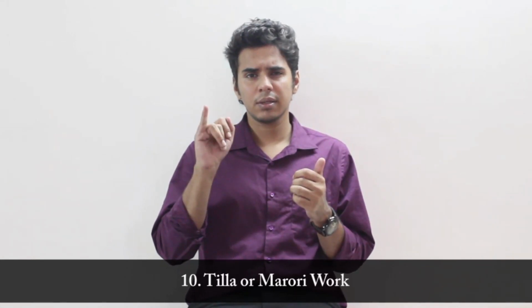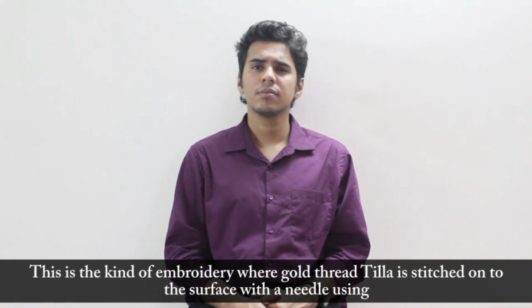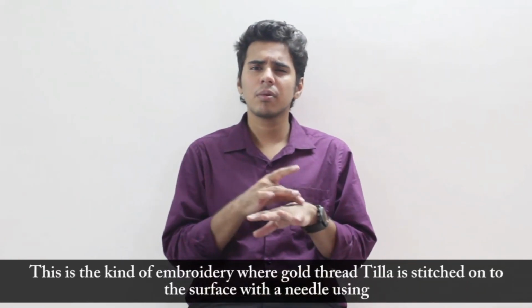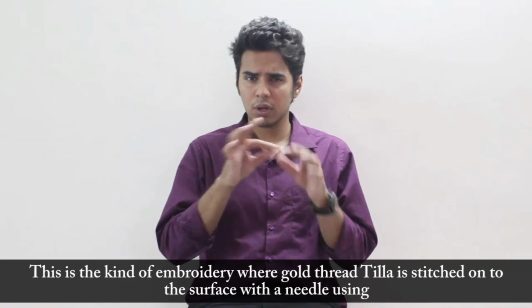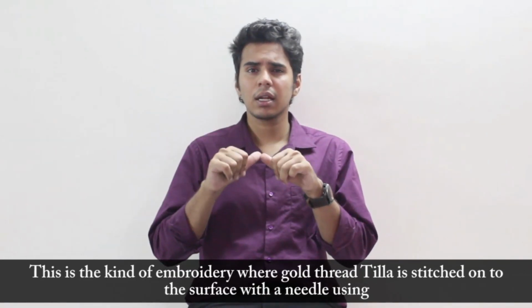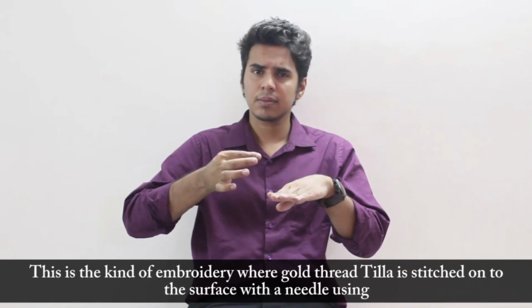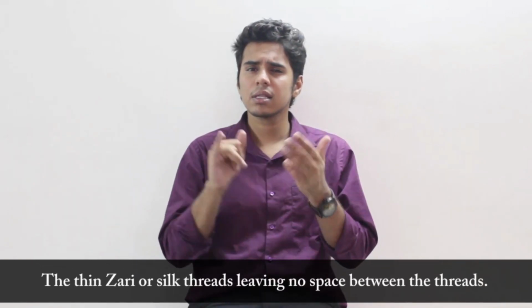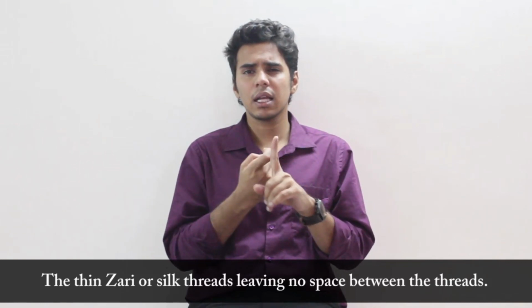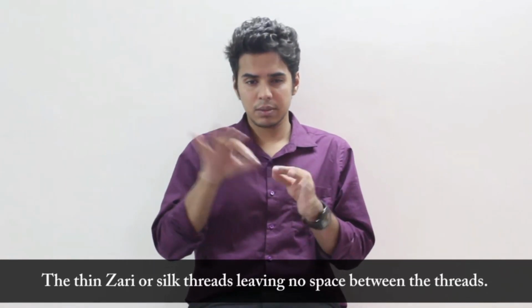Number 10. Tilla or Marori work. This is the kind of embroidery where gold thread tilla is stitched onto the surface with a needle using the thin zari or silk threads, leaving no space between the threads.